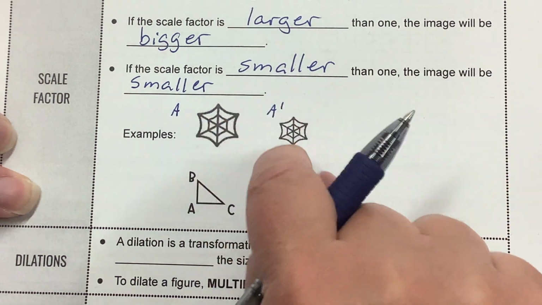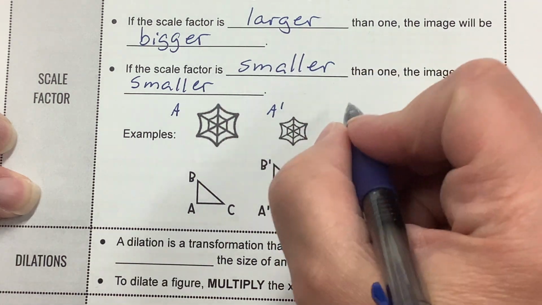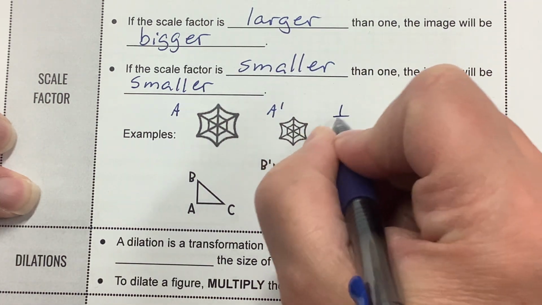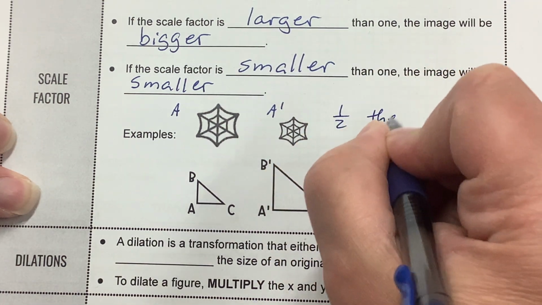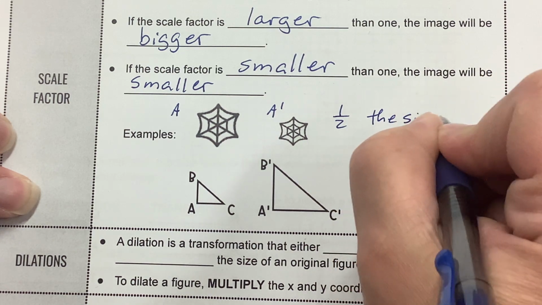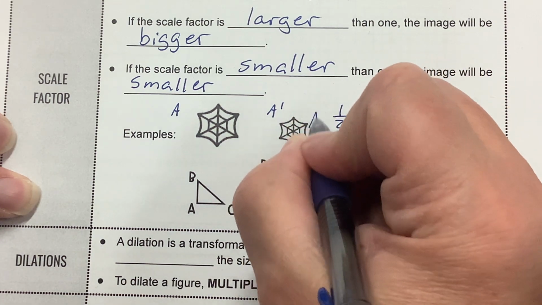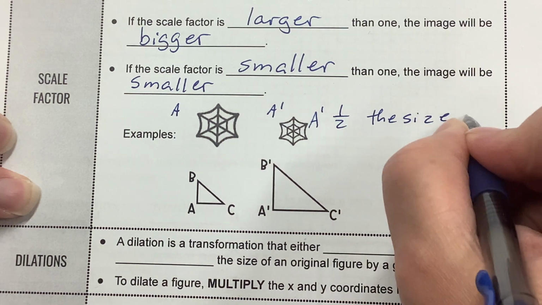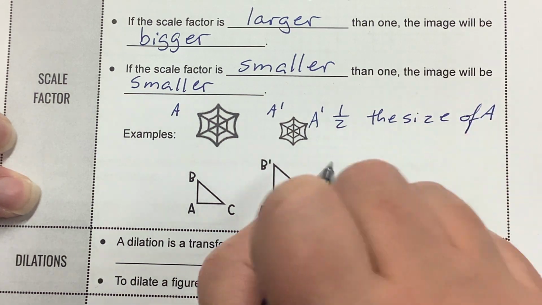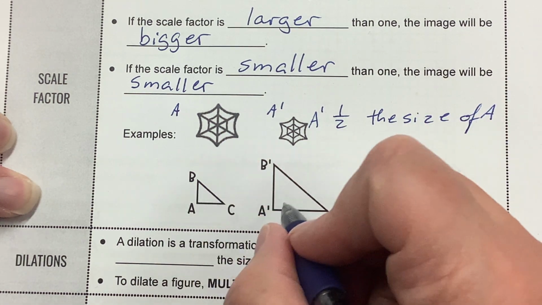So yeah, I think this is about half the size, close anyhow. So A prime is half the size of A. So it got smaller. This one got bigger.